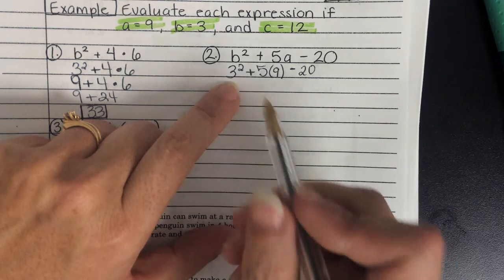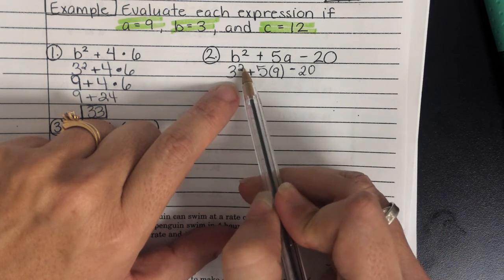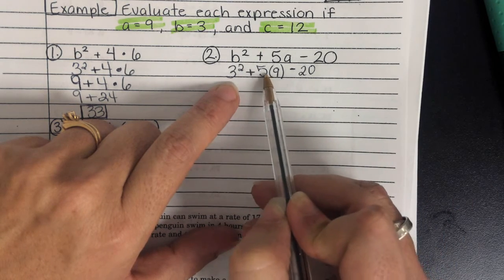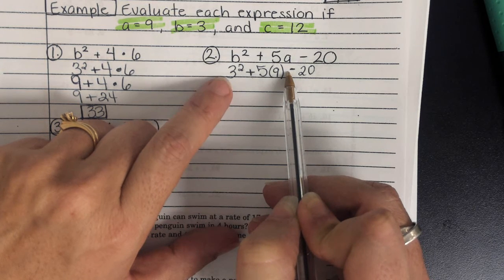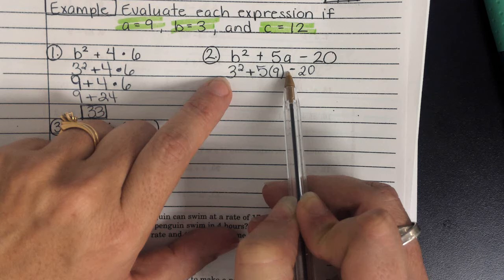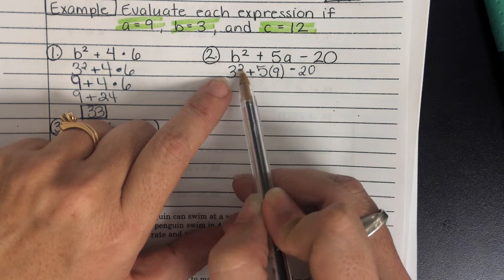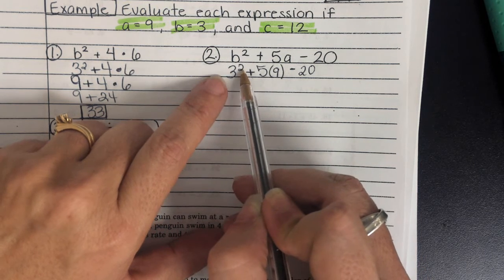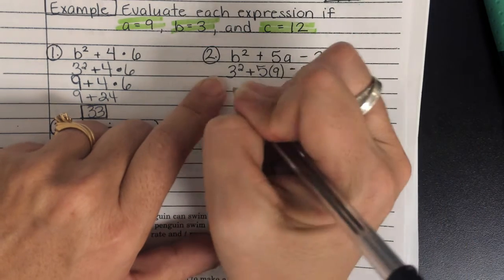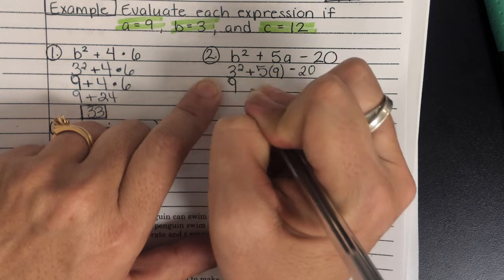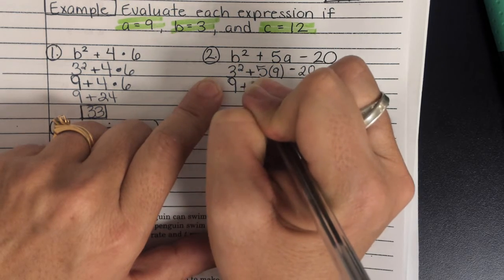Now, I need you to look at something. You've got squared plus, this means multiply or subtract. What would we do first? Exponents. Exponents. 3 times 3. 9. No, we did not. We did on the last problem.